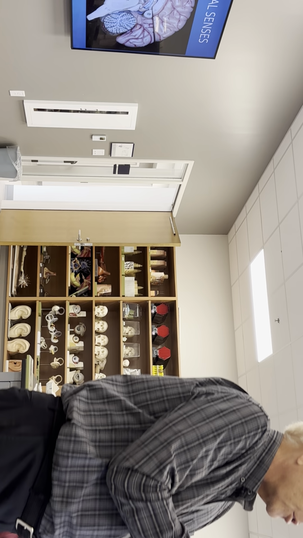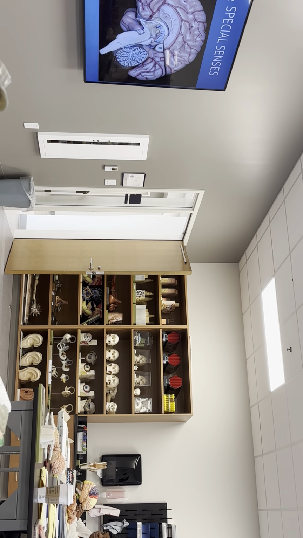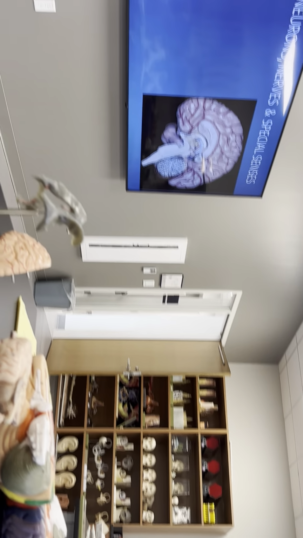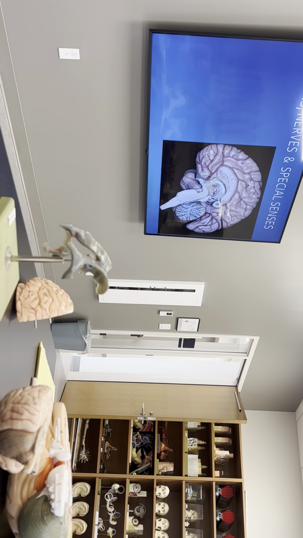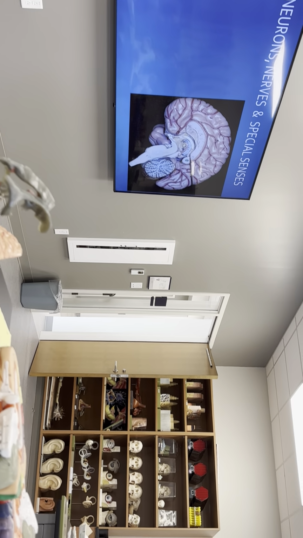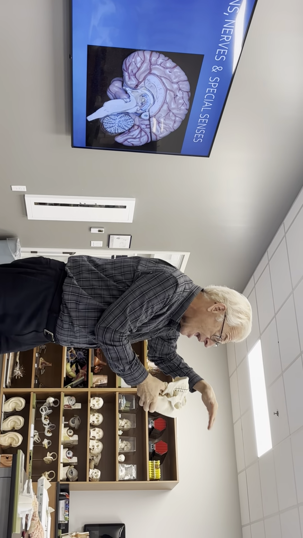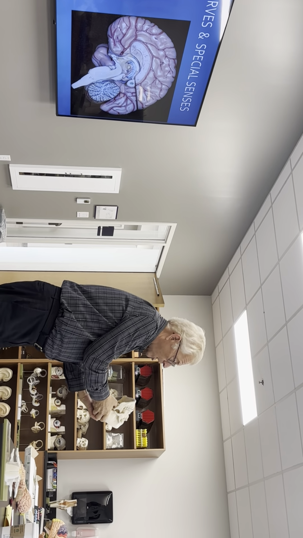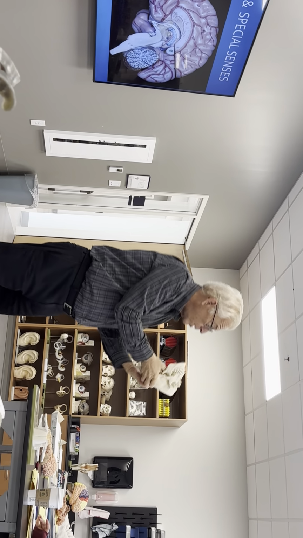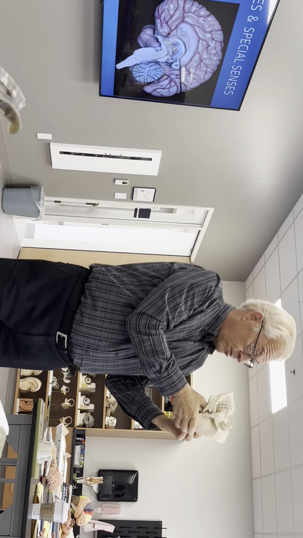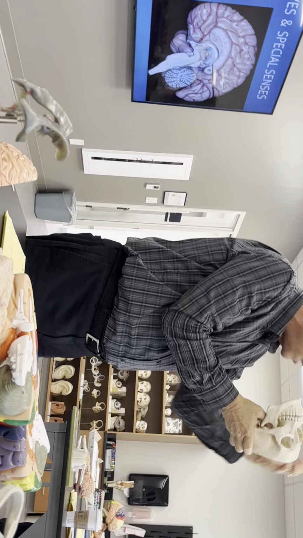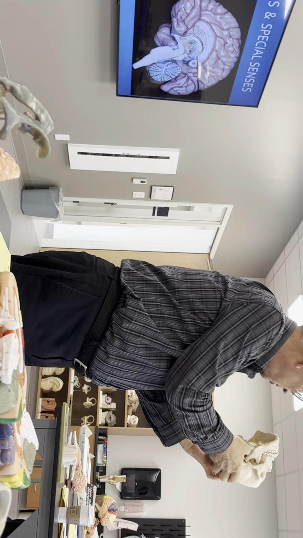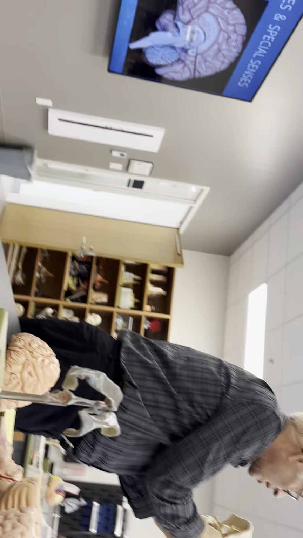See it? That's the Turkish saddle where the pituitary sits so that we can protect it. I mean, this is dangling off of a little tiny stalk. So we build this bony basket around the pituitary gland to protect it.